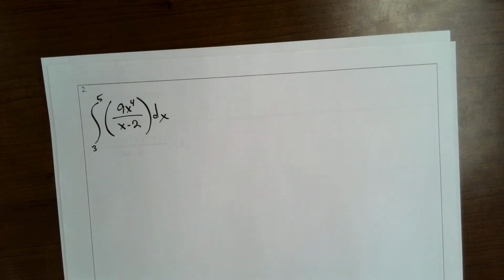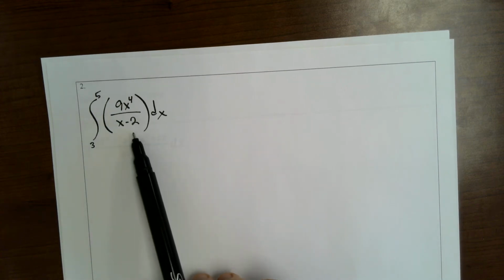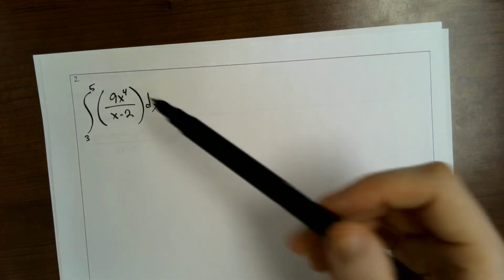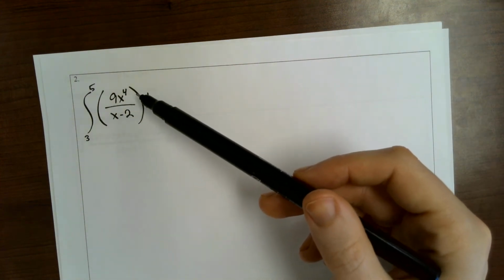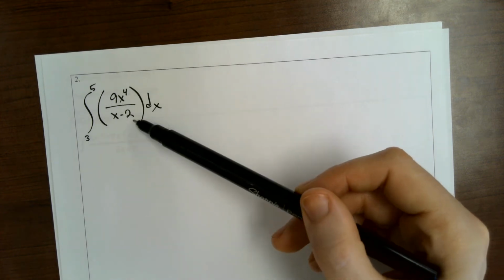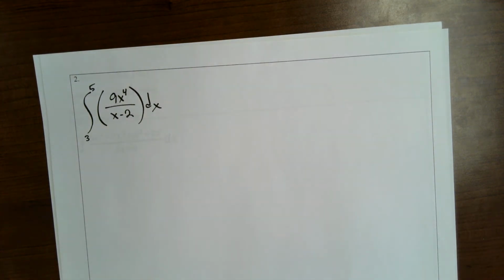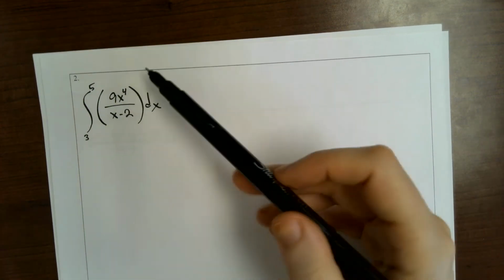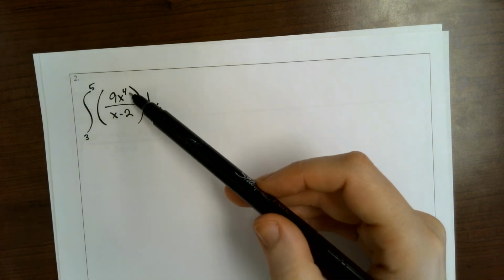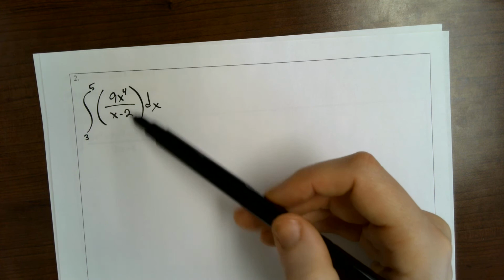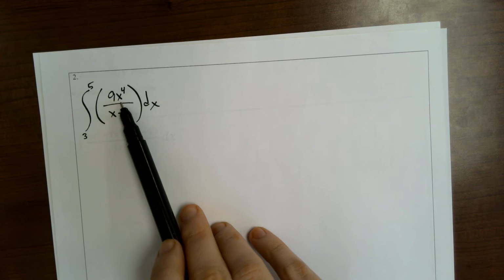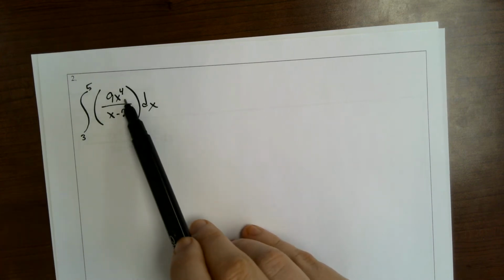Okay, so we've got a similar situation. If this were flipped, if this were x minus 2 over 9x to the 4th, if you had a polynomial over a monomial, then you could just split it up into terms. But since the top degree is greater than the bottom degree, and these are both polynomials, we can do long division. Now 9x to the 4th is missing a lot of terms. This polynomial only has its leading term. So I'll show you how to deal with that.